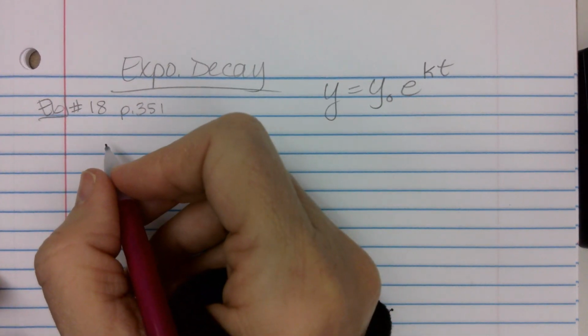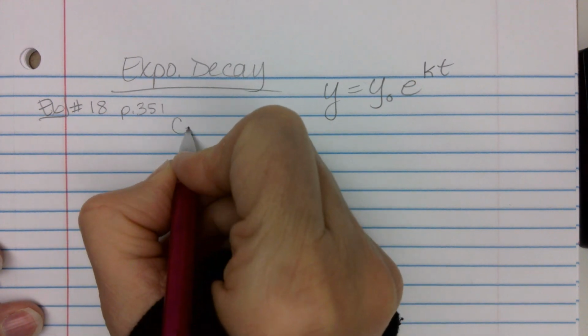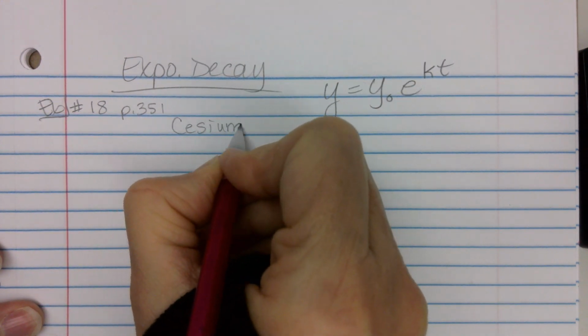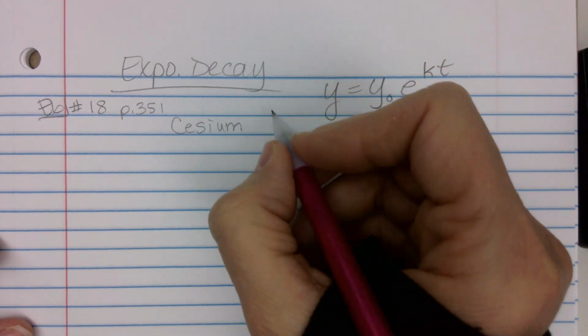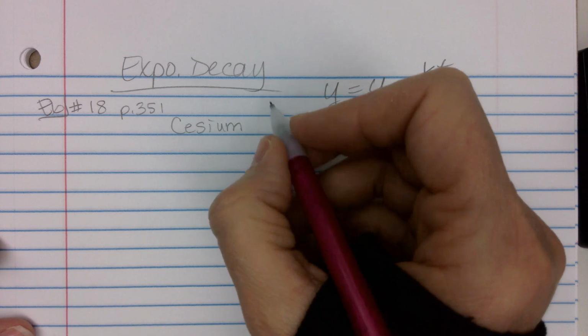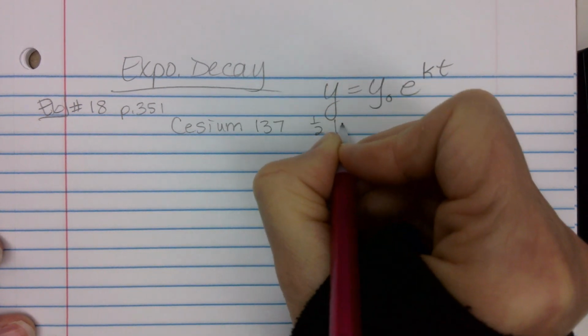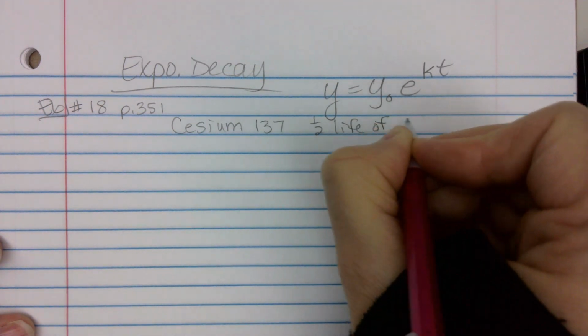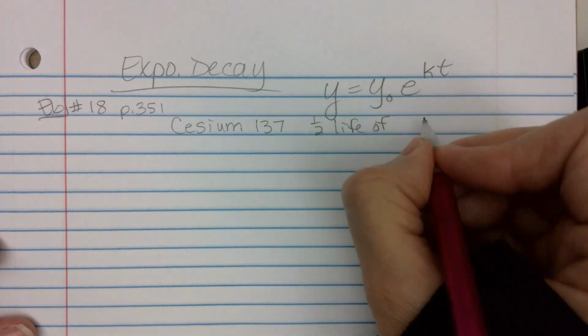Here it says radioactive cesium-137 has a half-life of 30 years.